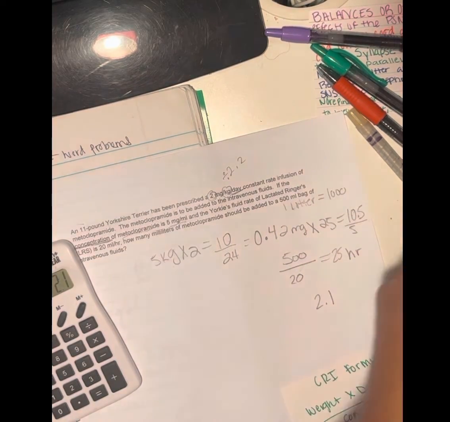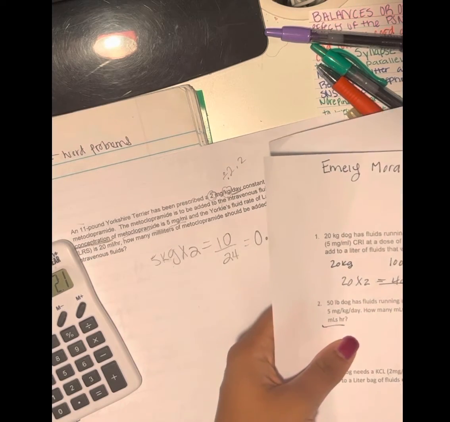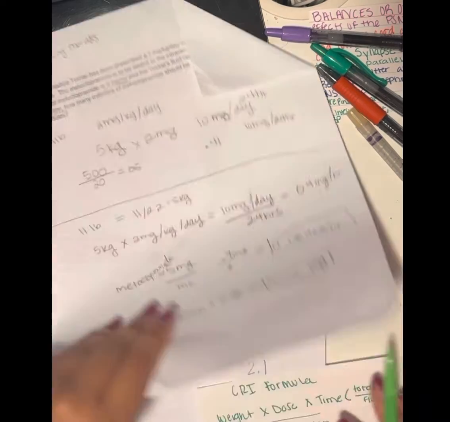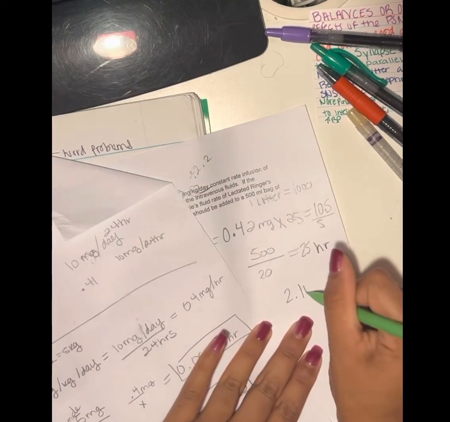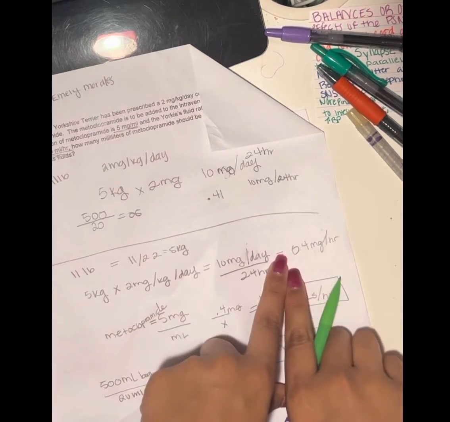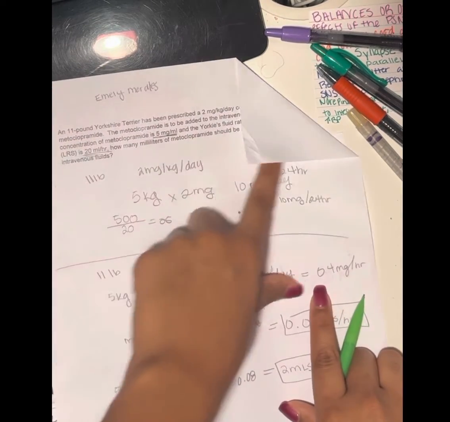I'm pretty sure I have my old paper. So I got here, so then this would be mL. So this would be your answer. But as you can see here, this is the same problem.